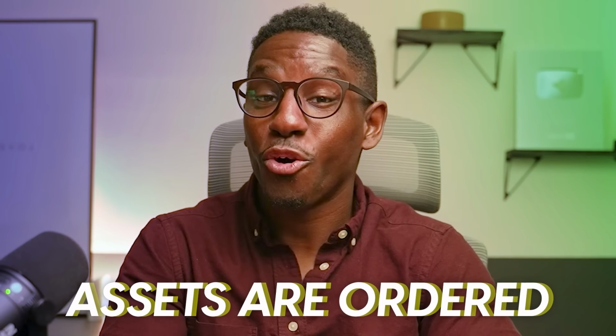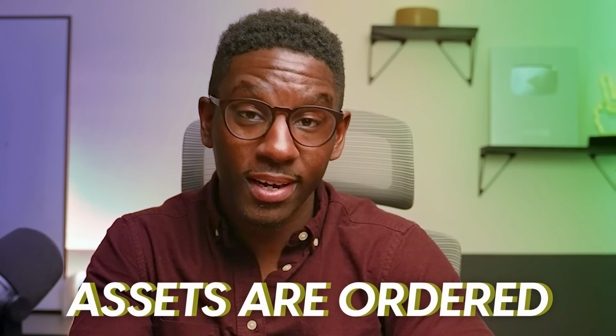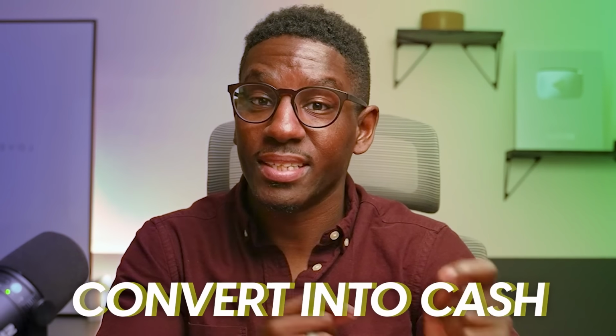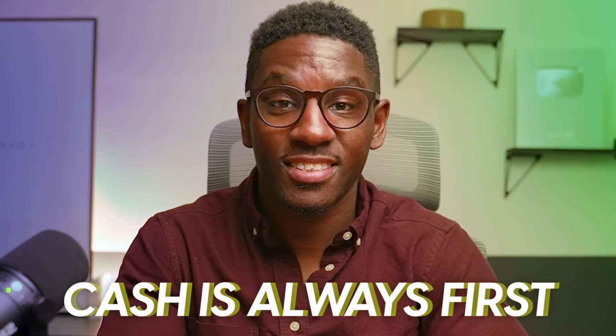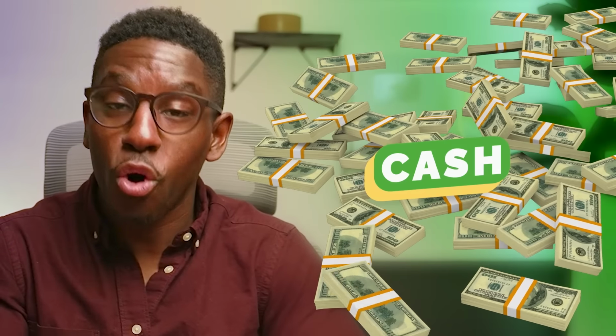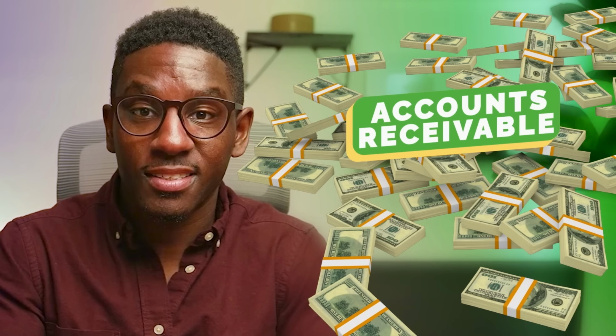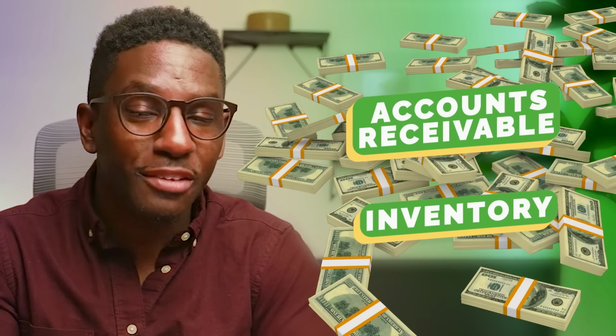Now, assets are ordered in terms of liquidity, or how long it will take for that asset to convert into cash. And for this reason, cash is always the first thing listed under assets. For this reason, cash is the first thing you will see on a balance sheet, followed by other current assets, like accounts receivable and inventory.